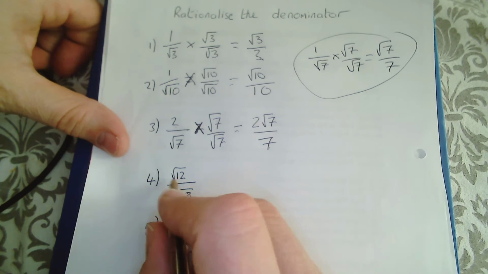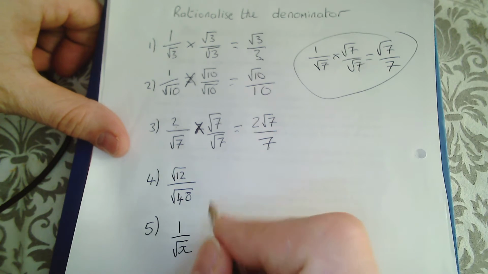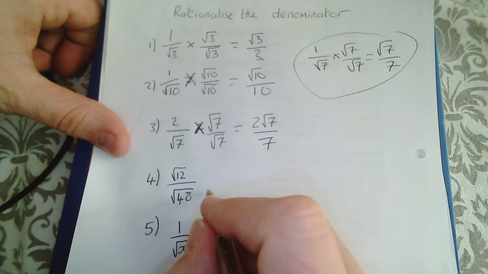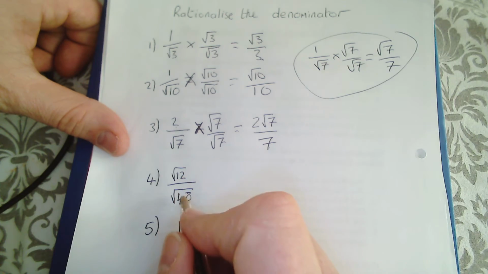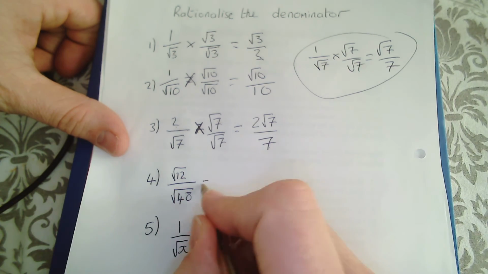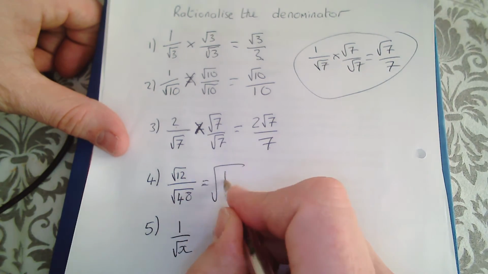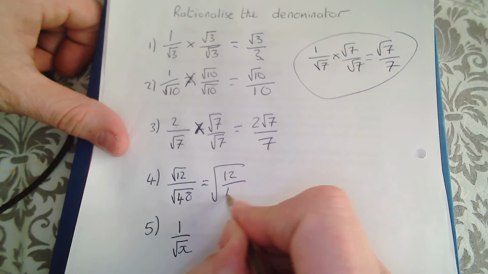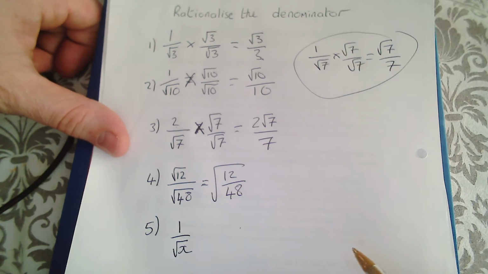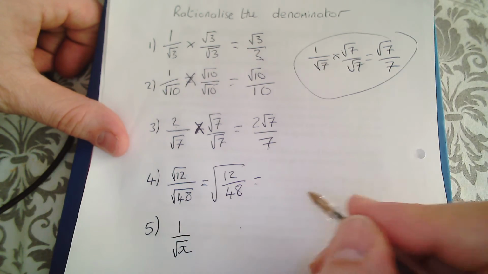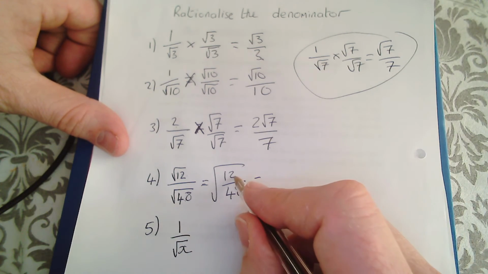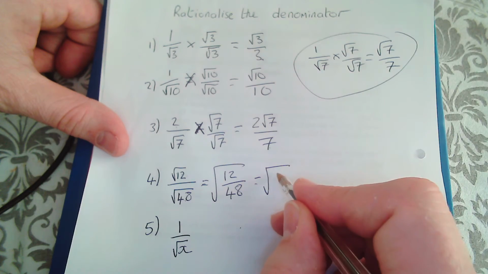This one's a bit different, root 12 over root 48. Well, we can do a special skill here. If I'm doing root 12 over root 48, that is the same as root 12 over 48 as a fraction. We can actually divide these numbers. Well, that gives me 12 over 48. Well, what is that?